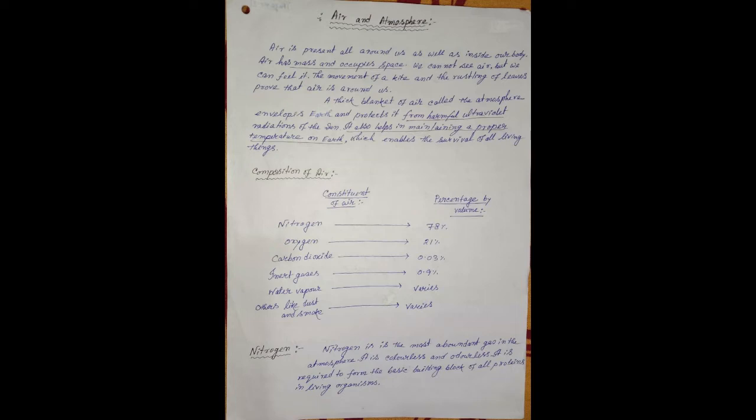The percentage of nitrogen in air is 78%, oxygen 21%, carbon dioxide 0.03%, inert gases 0.9%. Water vapor and others like dust and smoke have no fixed ratio in the air. Nitrogen is the most abundant gas in the atmosphere. It is colorless and odorless. It is required to form the basic building block of proteins in living organisms.